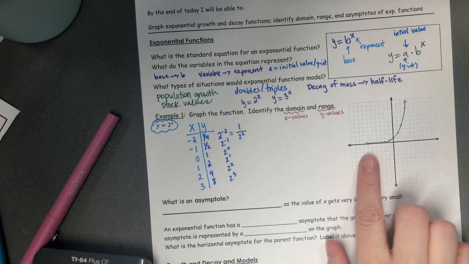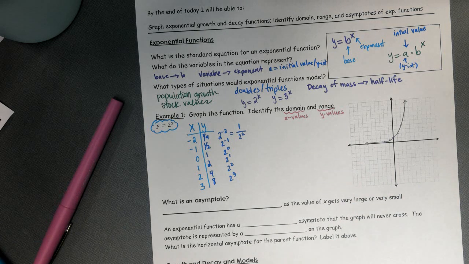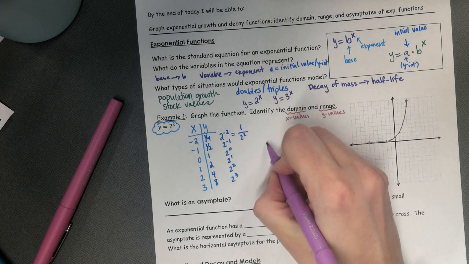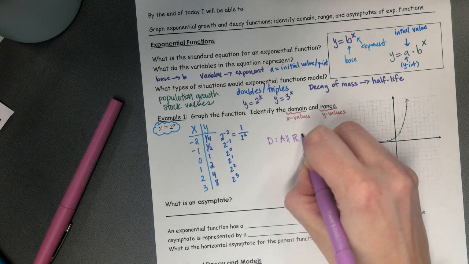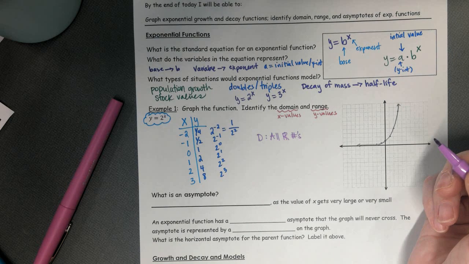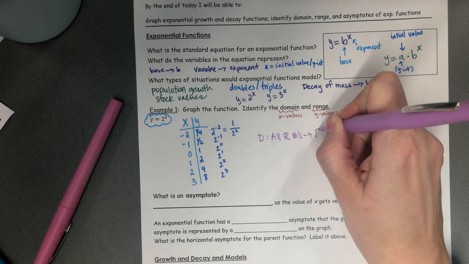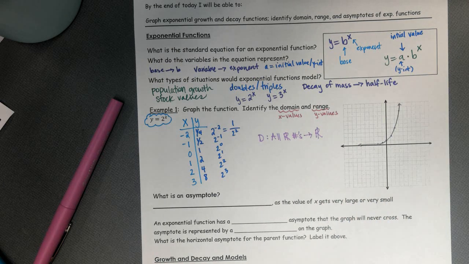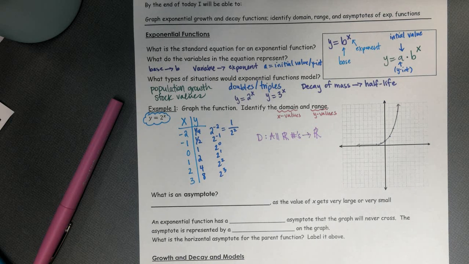Okay, so your domain, like we said, is going to be all real numbers because there's no restrictions. And that's going to happen a lot. So for your domain, I'm going to let you write the real number symbol, which is just the R with the line through it. So like I said, that's going to happen many, many times.